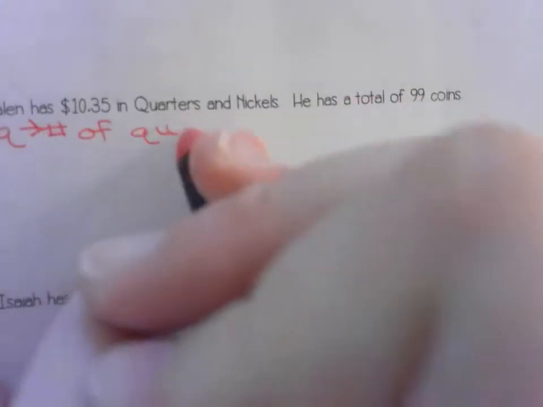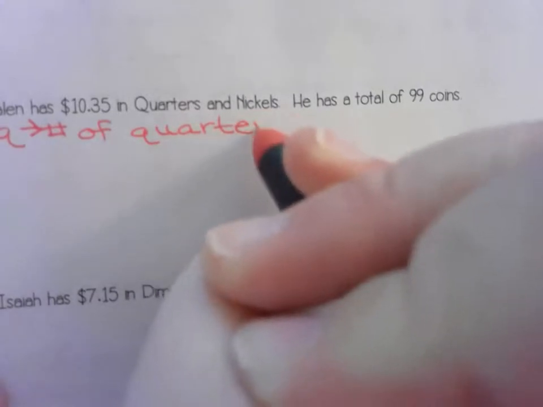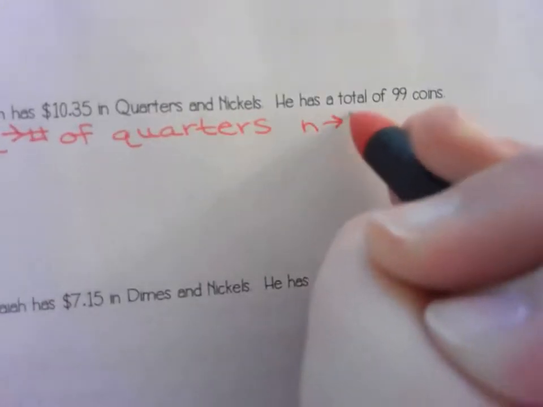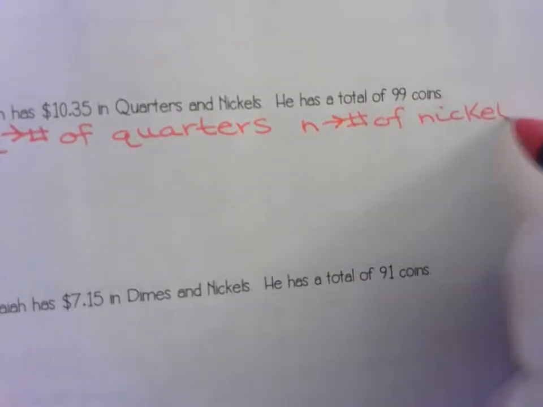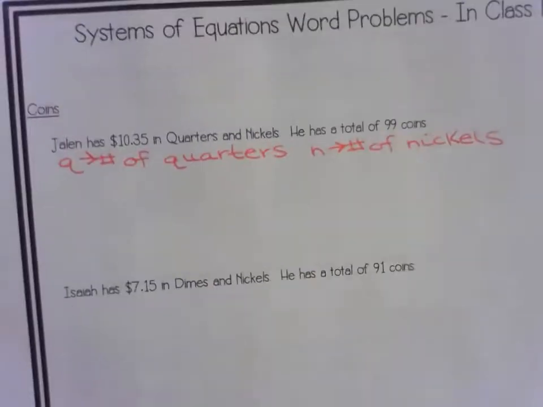So Q is going to be the number of quarters, and N is the number of nickels. So we are looking for the number. How many quarters? How many nickels? Now this one's kind of tricky, but if we think about it, I think we can get it. I need to get my 2 equations from this. I have 2 totals. What totals do they give me?